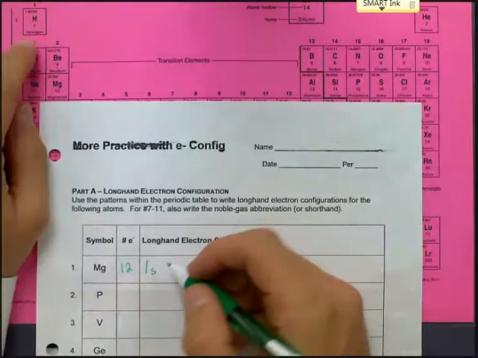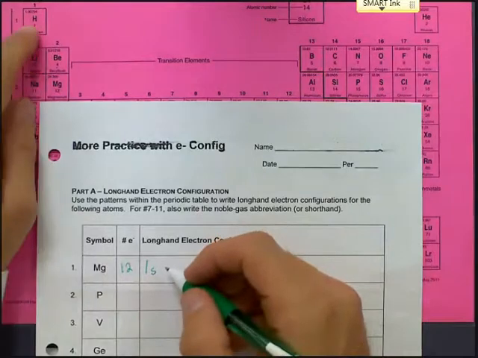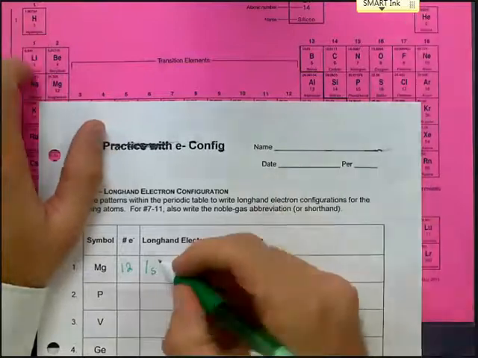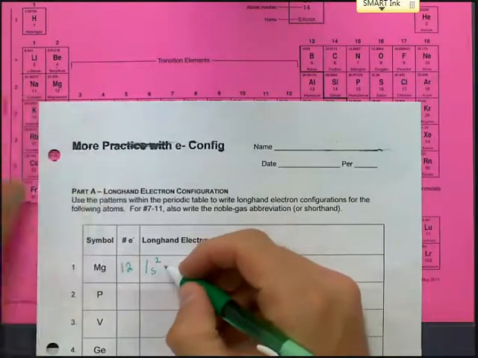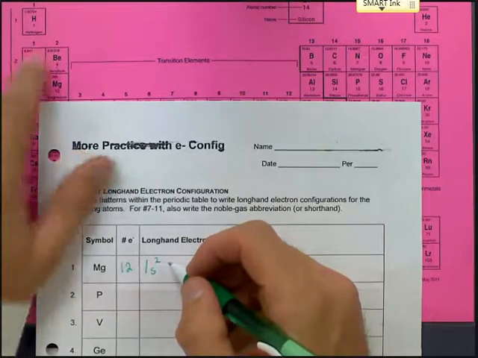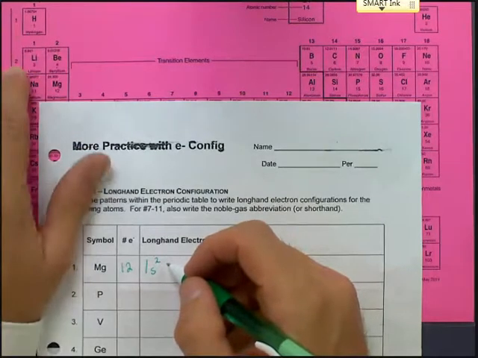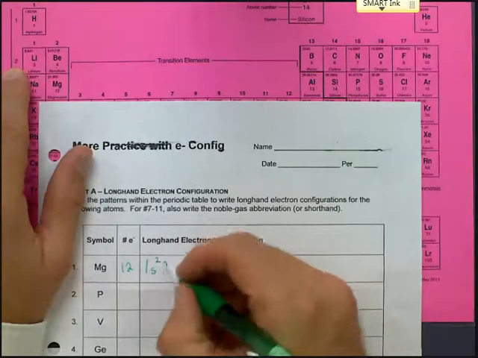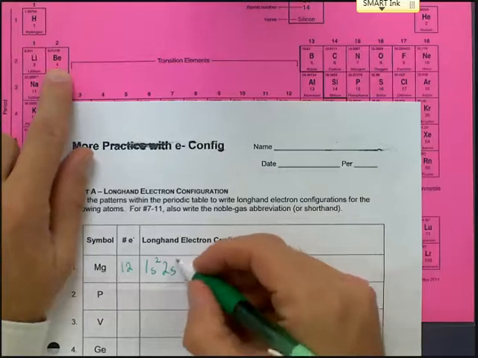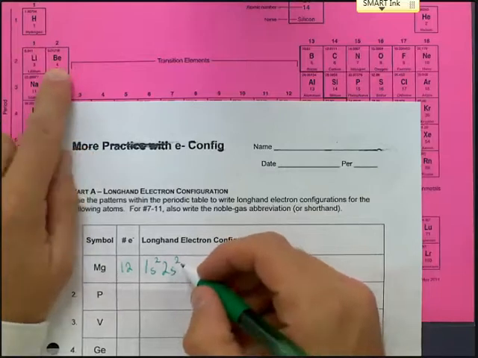Well, that's only one electron, so we need to fill up our 1s, where we have 1, 2. The third electron makes it look like lithium, which again is in the S block, but this time it's at the second energy level. So we're going to start working on the 2s. We've got 2 more electrons there to get us up to a total of 4.